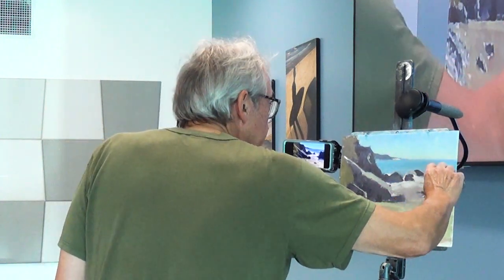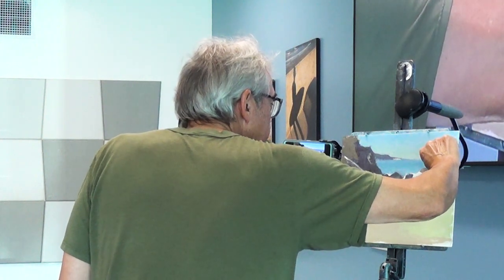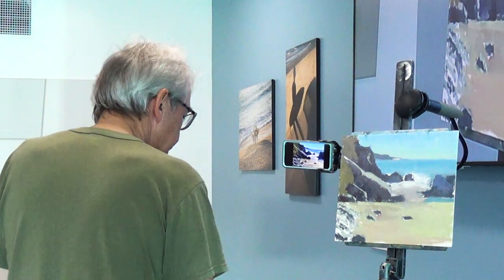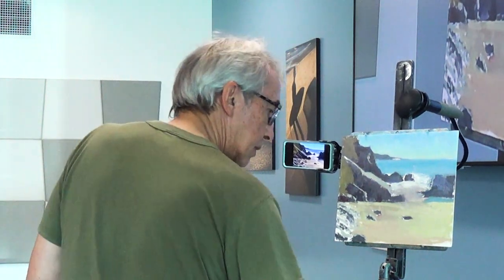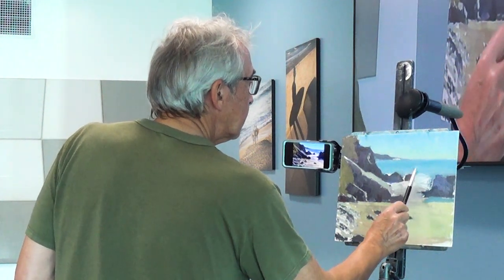I'm reintroducing or redrawing it with this palette knife too. I'm going to make this rock much smaller. That's all right. Take that tool, and voila, it's gone.